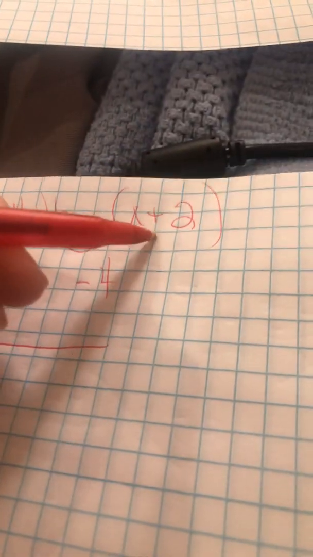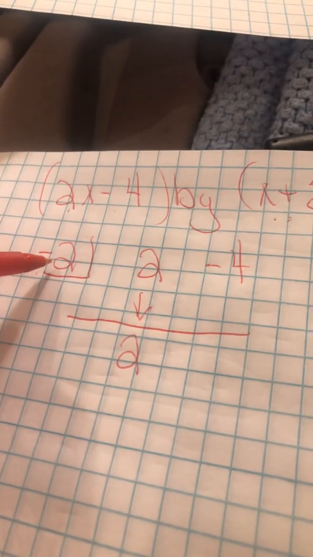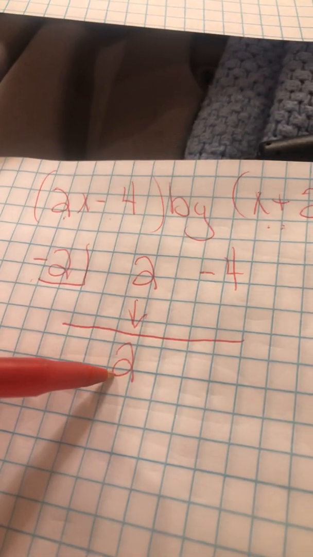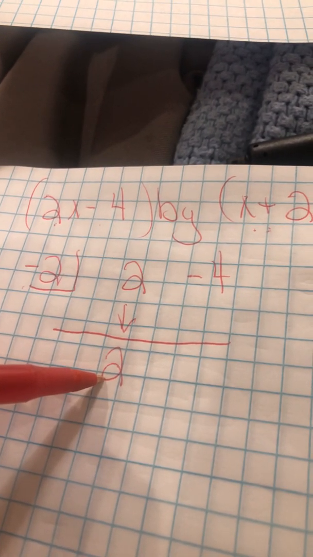So really all we have to do is take that 2, make that a negative 2. We're going to use synthetic division, and then we're going to take the coefficient of 2 and then our coefficient of negative 4. So you remember you have to change the sign. Okay, so we're going to bring down that 2 and we're going to multiply. Negative 2 times 2 is negative 4.